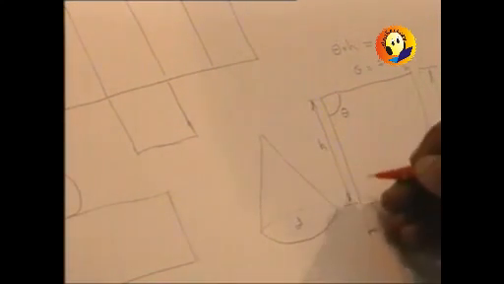Then theta can be calculated because it is going to be pi d upon h, where h is the slant height. Using this formula, we can calculate theta and draw this arc.